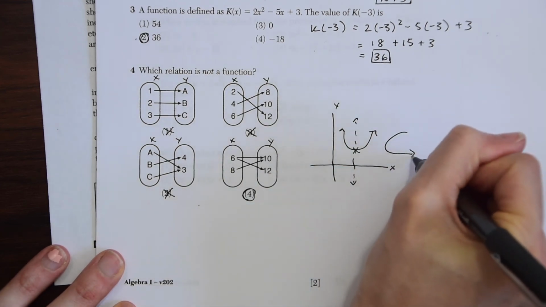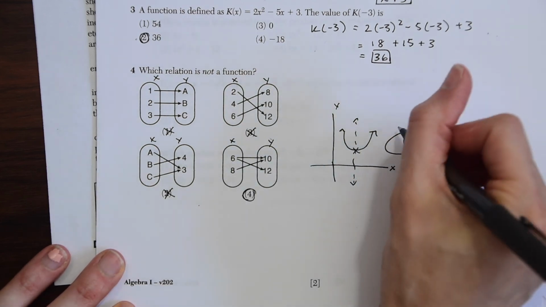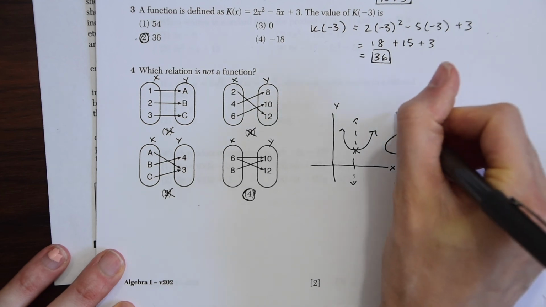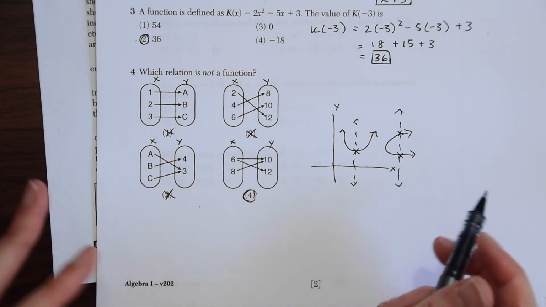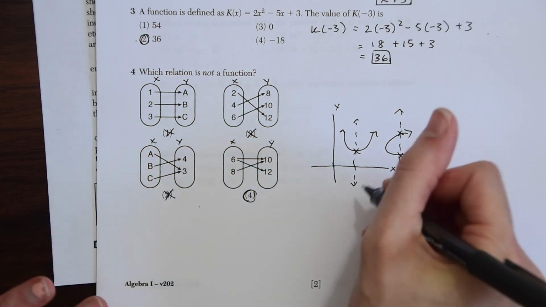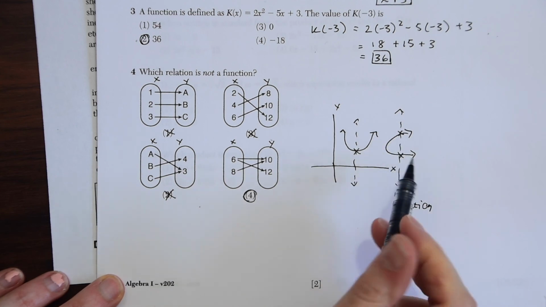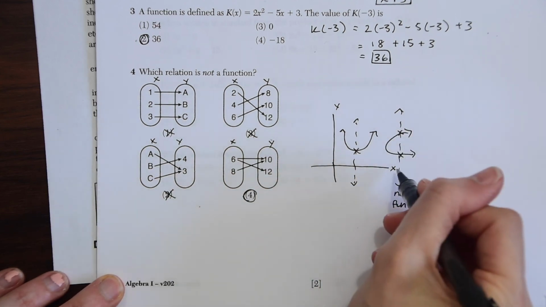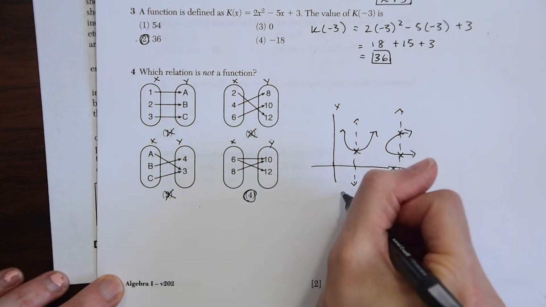But if we have something that's shaped like this and we do our vertical line test, notice it hits it 2 times and does not pass the vertical line test and is not a function. And notice that the value over here would line up to have the same x value. So that's what we have over here.